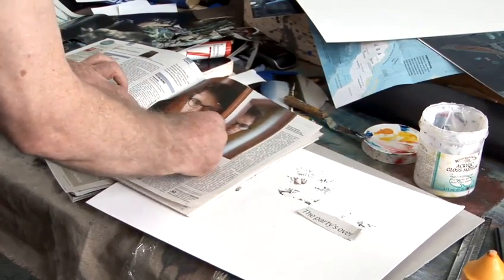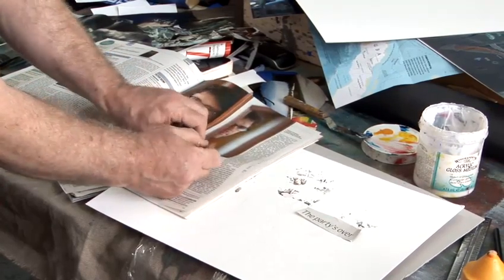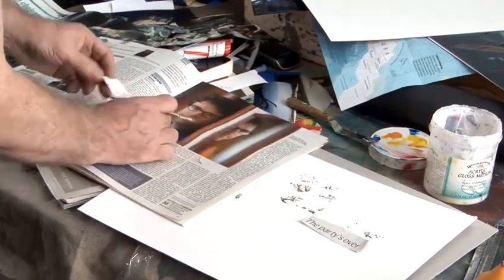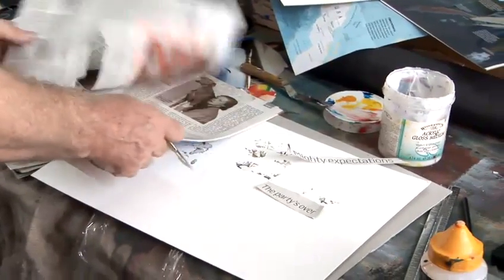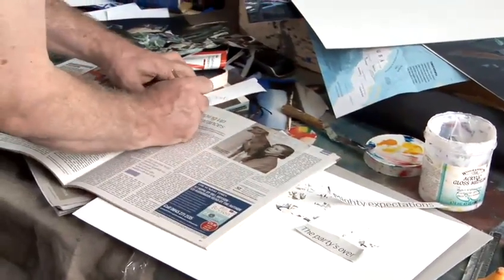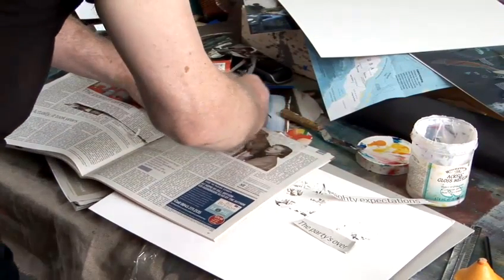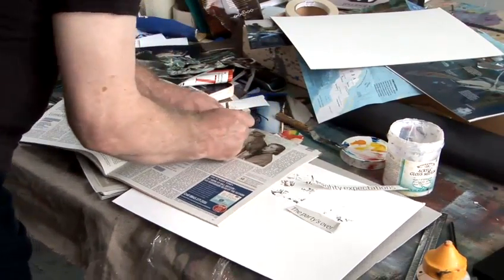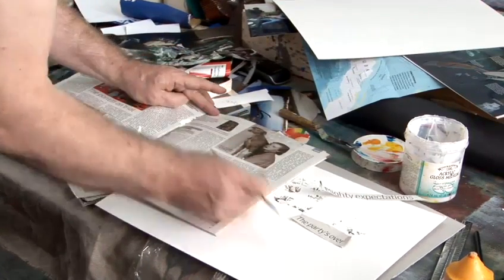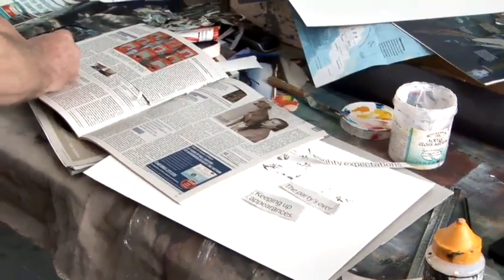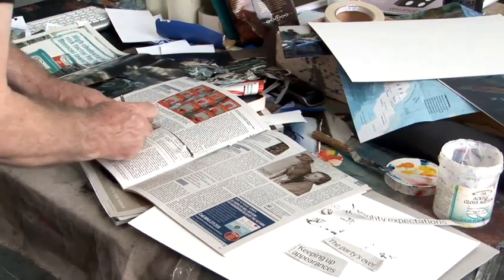Sorry, the scalpel's going a bit wonky there. Keeping up appearances. And Eureka, it took years.